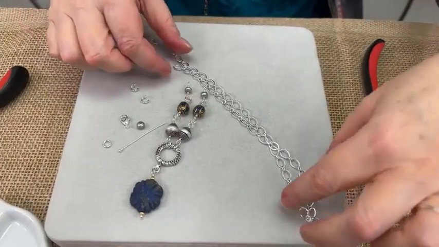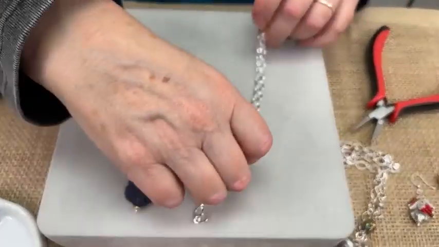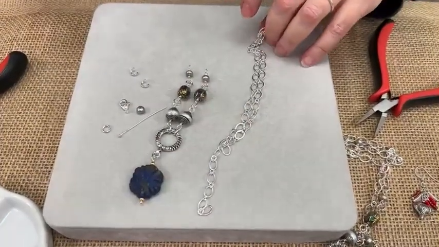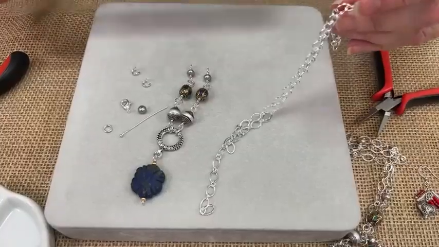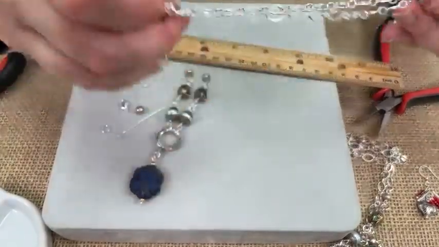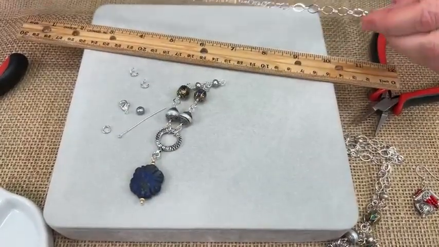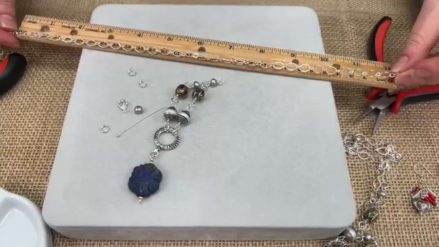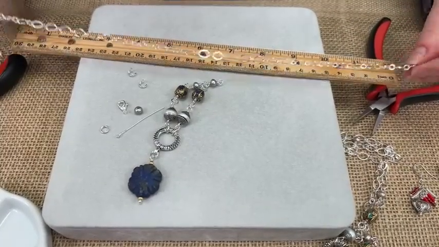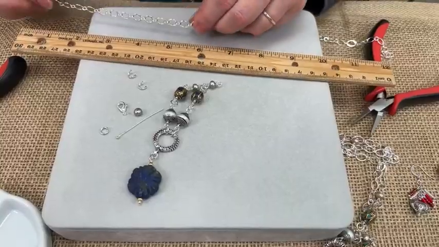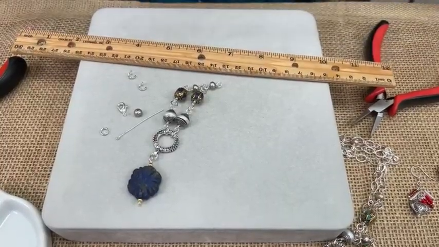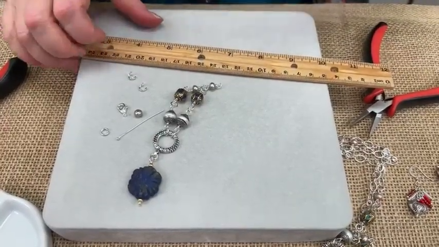All right, guys. I don't frankly remember how long this chain is, so I have a ruler and I'm just going to measure it. This is 12 inches plus 6, so we have 18 inches of chain.